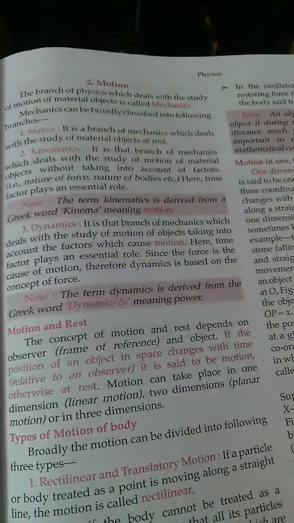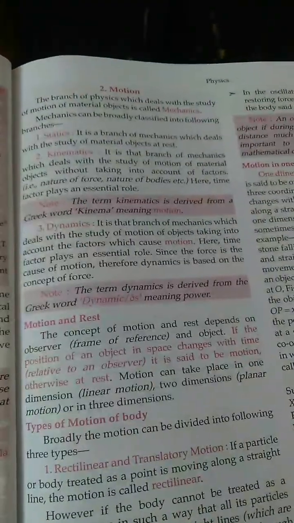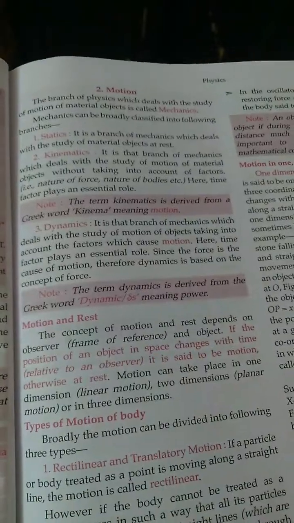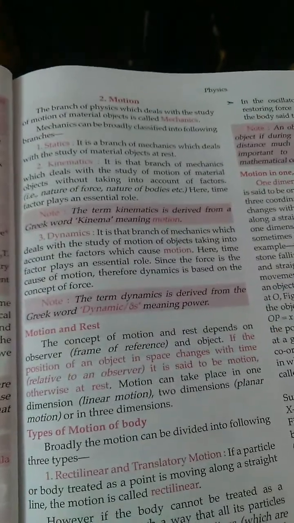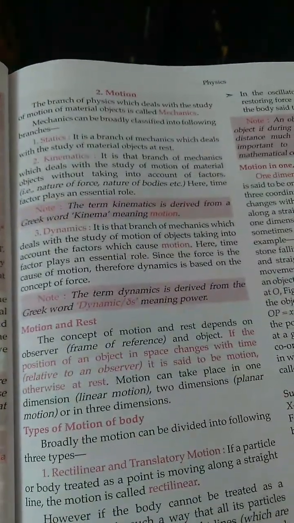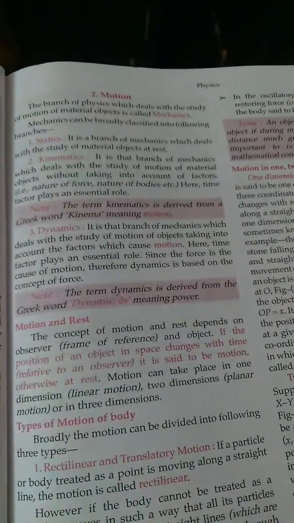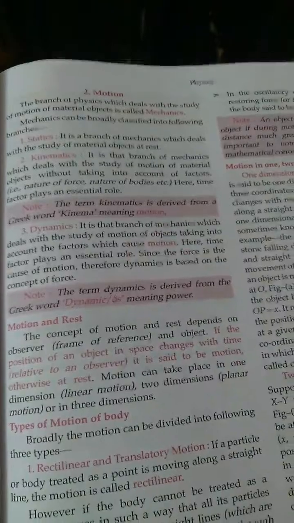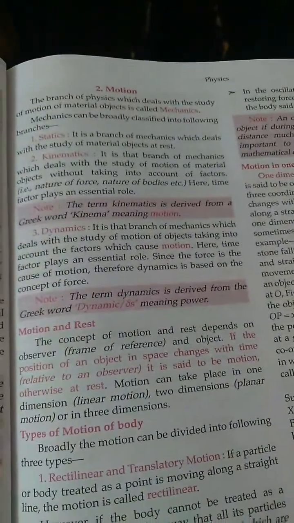Dynamics is that branch of mechanics which deals with the study of motion of objects taking into account the factors which cause motion. Here the time factor plays an essential role since force is the cause of motion. Therefore, dynamics is based on the concept of force. So in dynamics we see what the factors are which cause motion in any object, and which factors play an essential role in it.